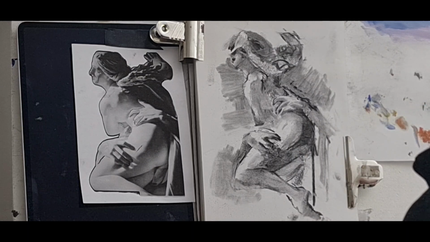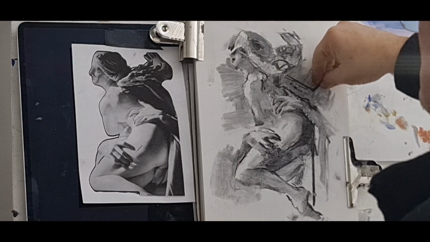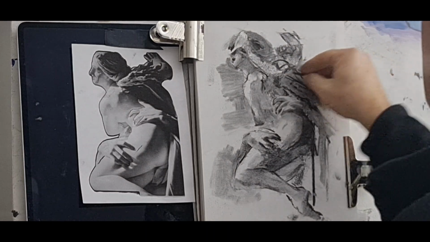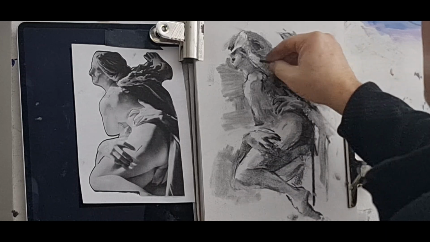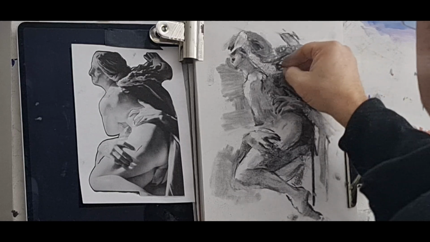And definitely working a little bit more now on the left hand side here. Now it's chaotic here because we have drapery. This is her hair, curly hair.